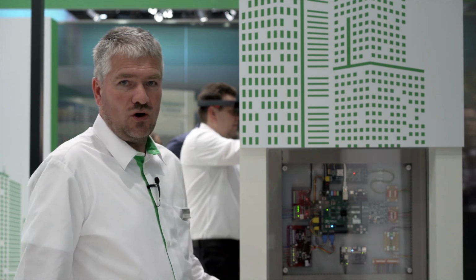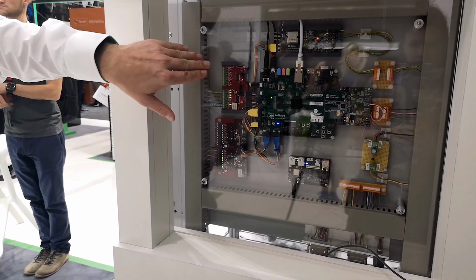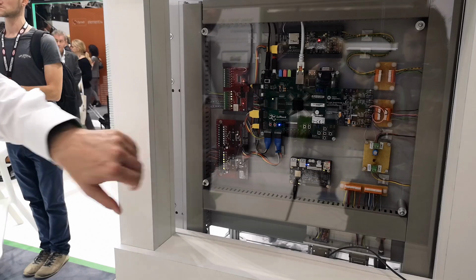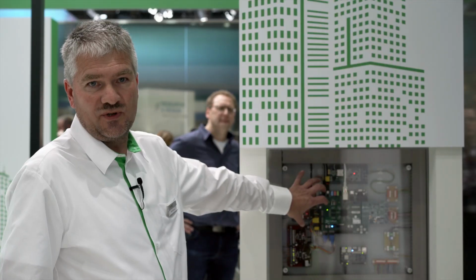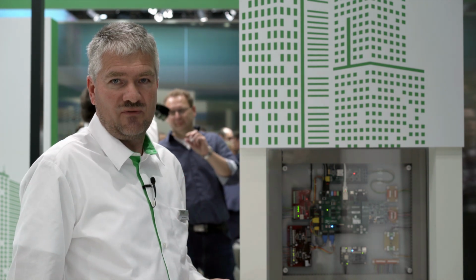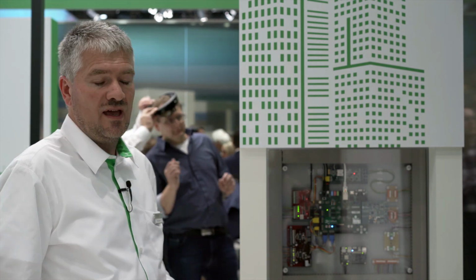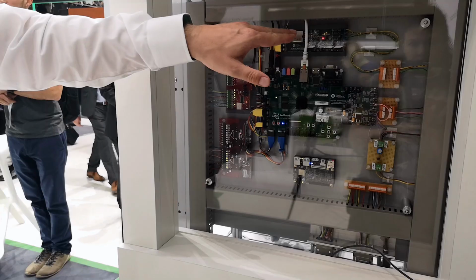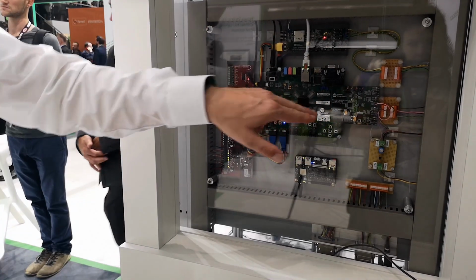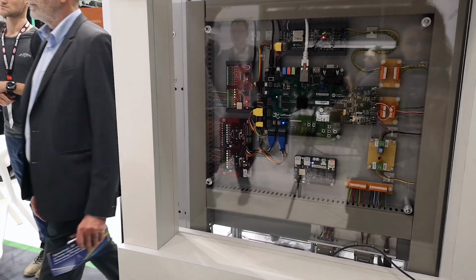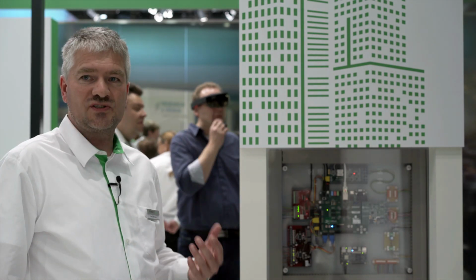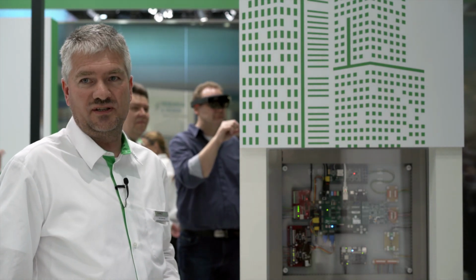The scripts are calling I/O functionality on the Infineon 24-volt I/O boards, which is controlling the pump and the valve, which we have seen before. And the fill level is measured by analog boards from Maxim and is transferred to the HoloLens to show the fill level in the graphical view.